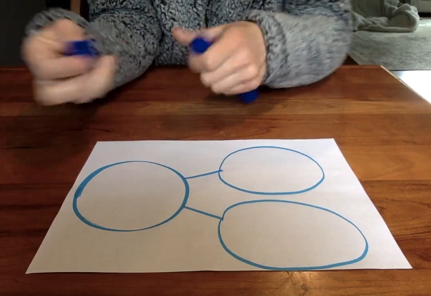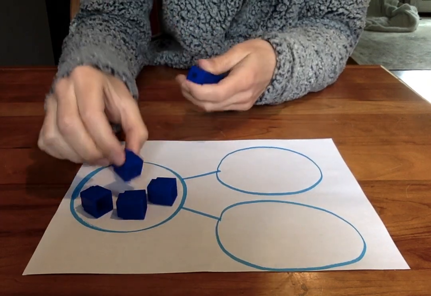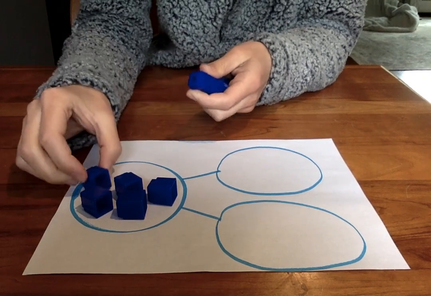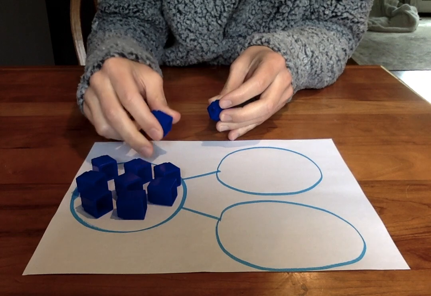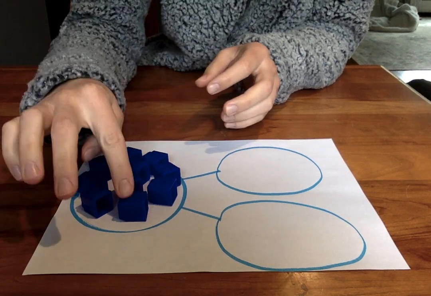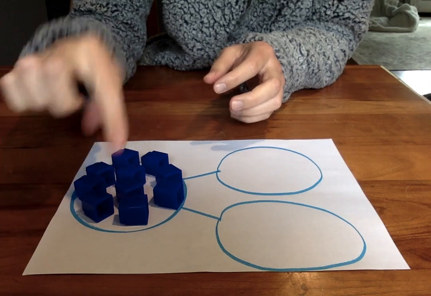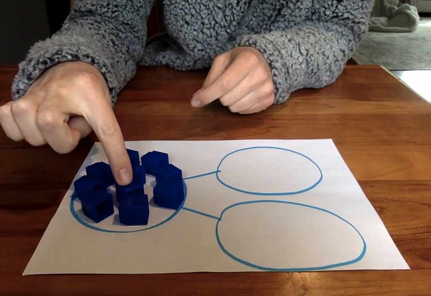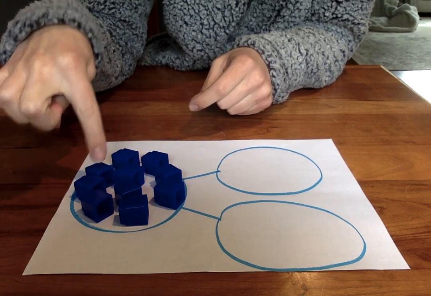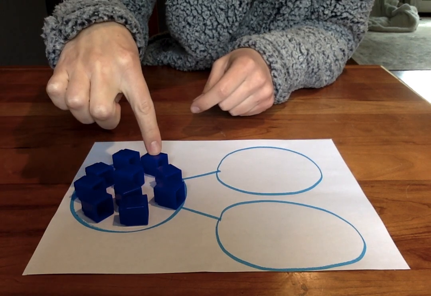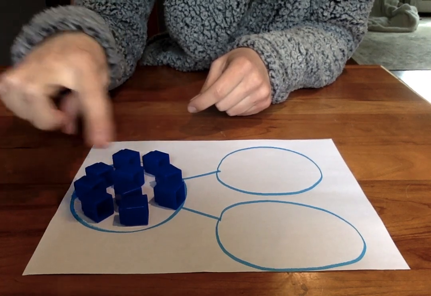So your job today is you were supposed to find 10 objects in your house. I'm sure you can hear my dog drinking her water right now on the video. She's very thirsty. So your job was to have 10 objects. And we're going to count them just to make sure that I do have 10. 1, 2, 3, 4, 5, 6, 7, 8, 9, 10. So 10 objects. That is your whole, your big number.